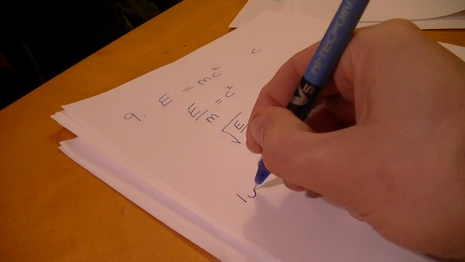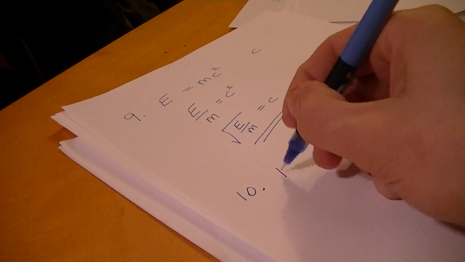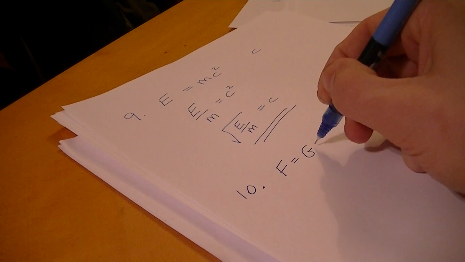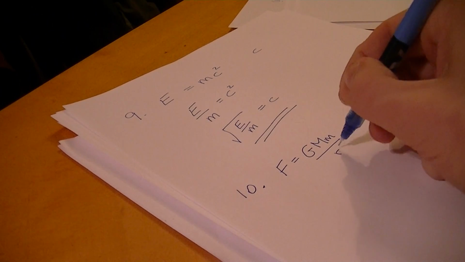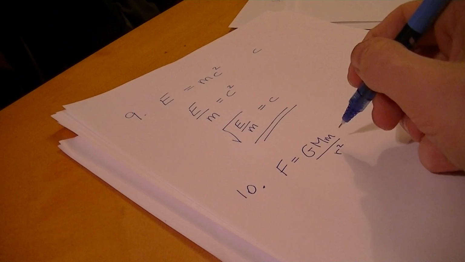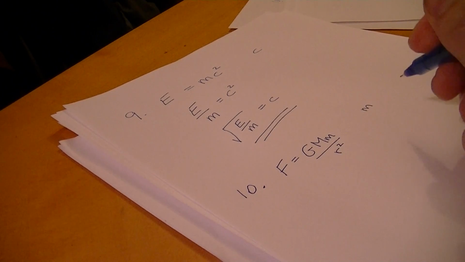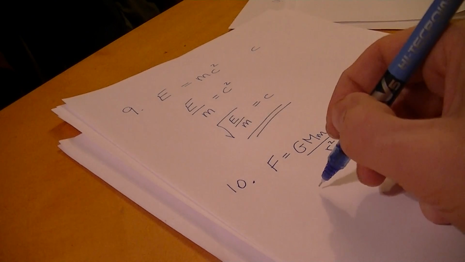Number 10. F equals g m over r squared, and we want it in terms of m. Multiply both sides by r squared.